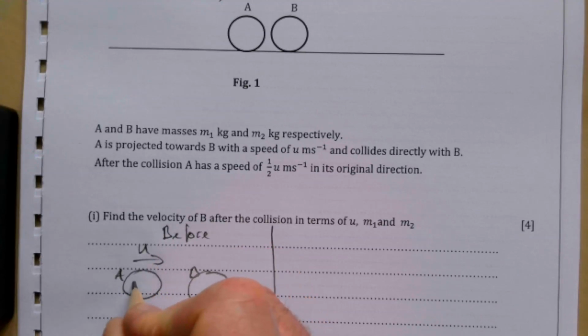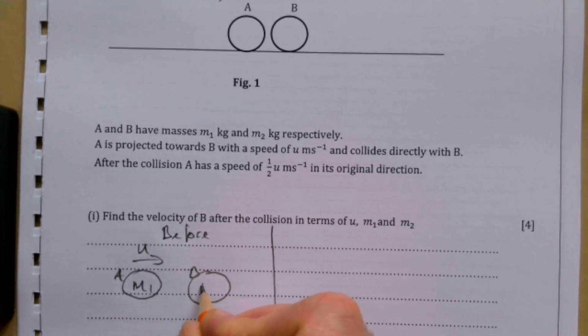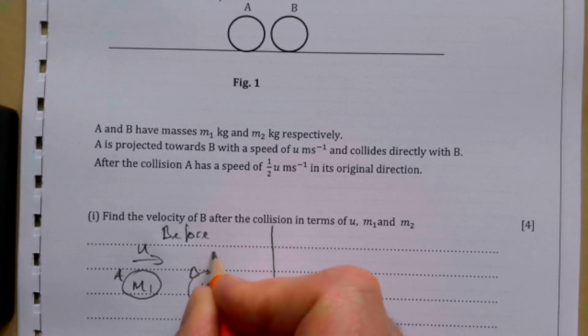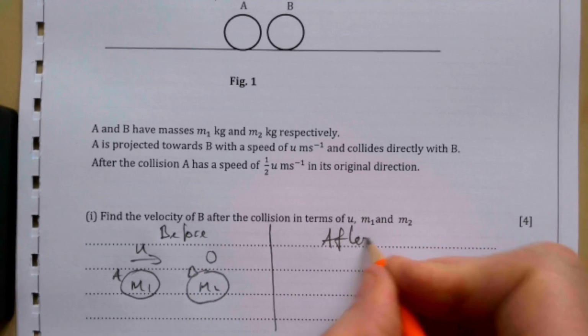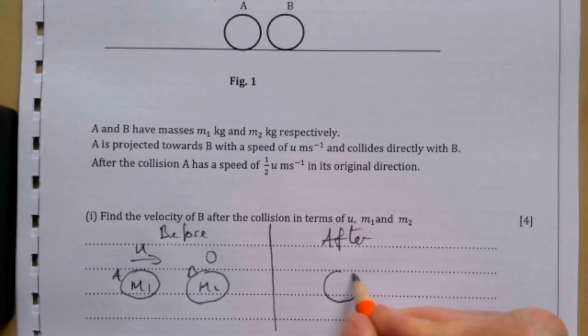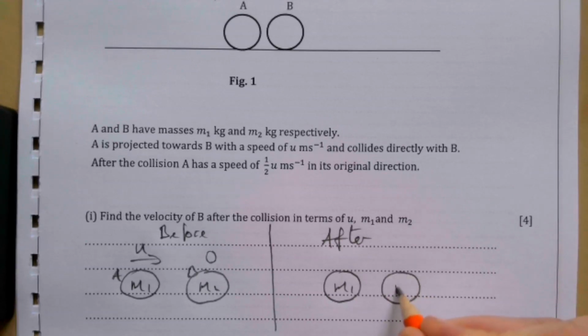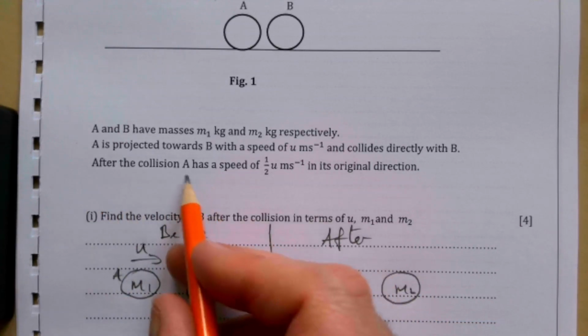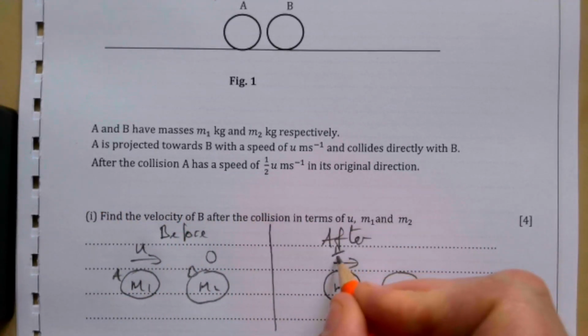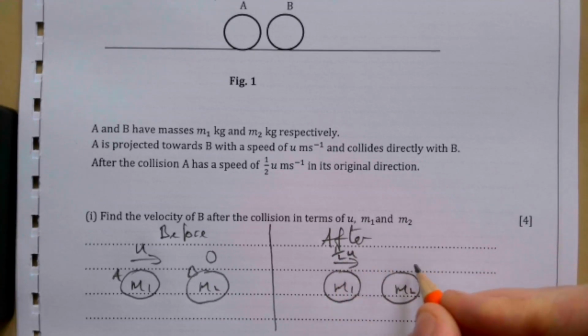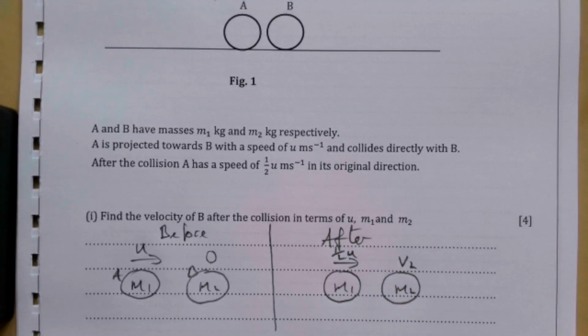My mass here is m1 and this is m2, and the speed of B is 0. After the collision, A has a speed of half u, and then we need to find the speed of B, which we'll call v2.